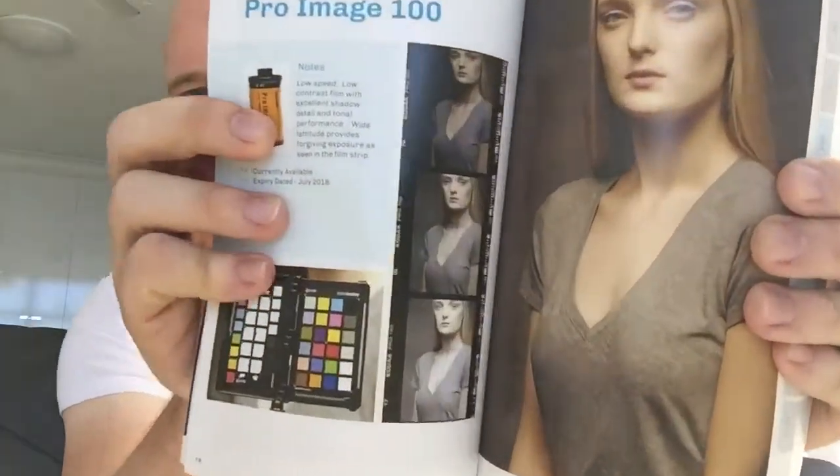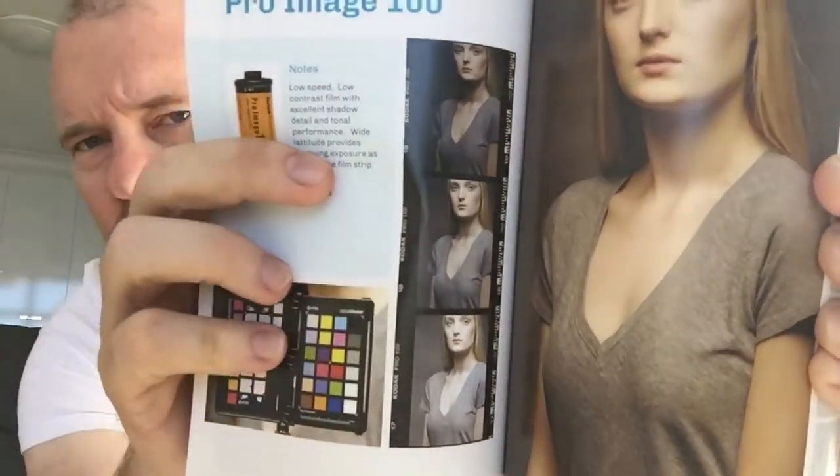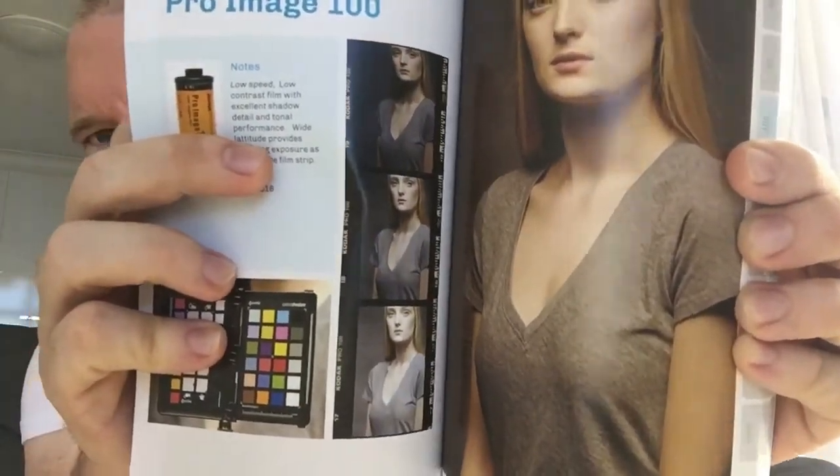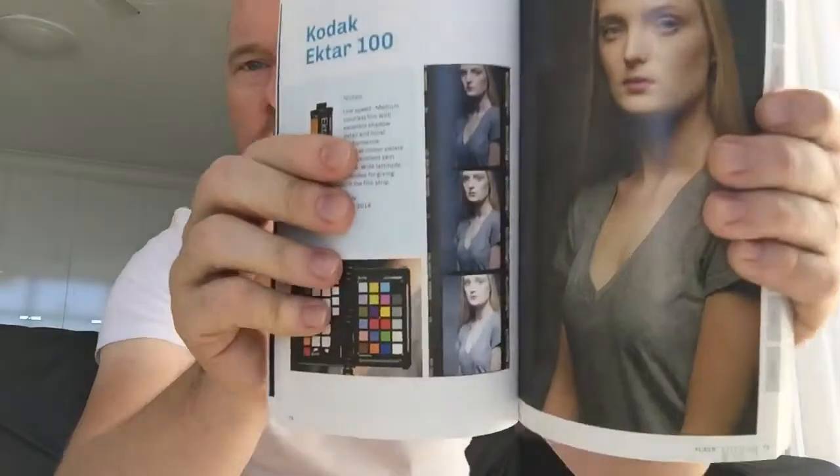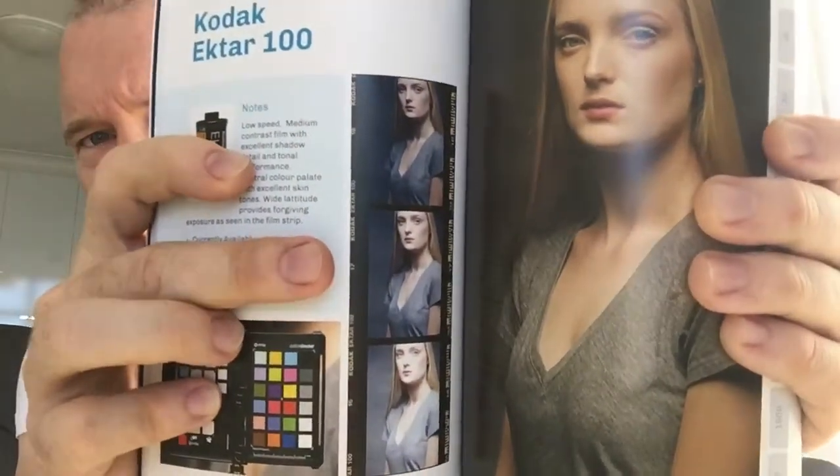So the big difference you'll find between, say, Pro Image and FLAVR is color cast in the neg. If we have a look at this one, you can see how this image here has more of a yellow sort of tinge to it, whereas FLAVR 100 is more of a blue cast. It's more of a bluish kind of cast. Now you can color correct both films, or basically any film, to give you a more balanced color palette in relation to what you're shooting.